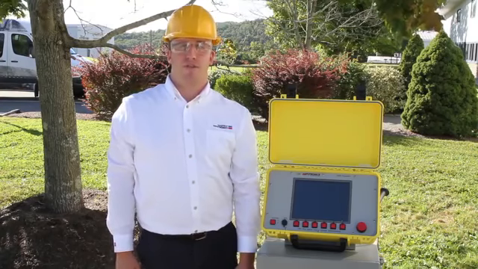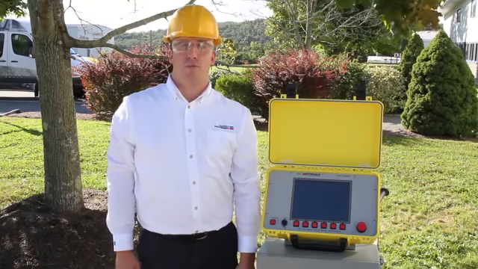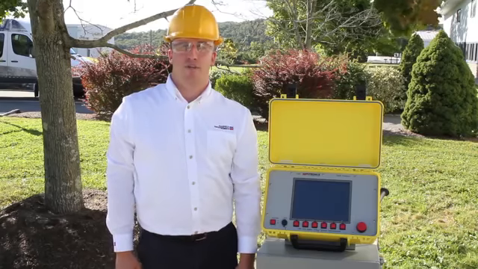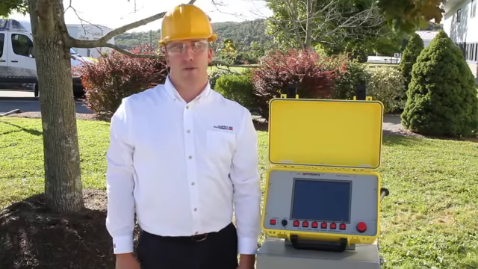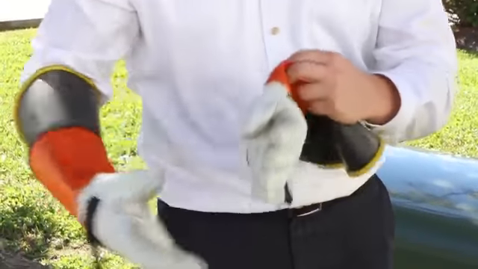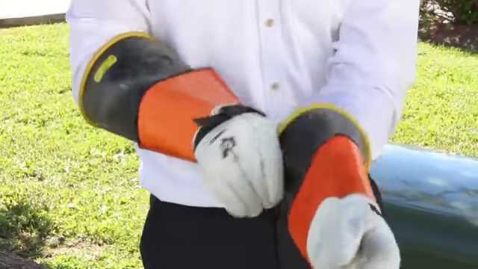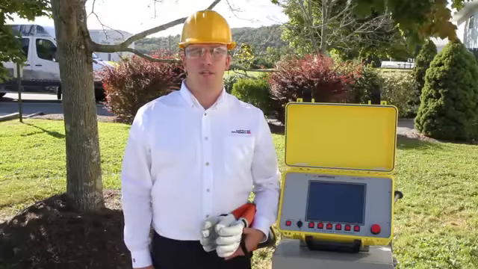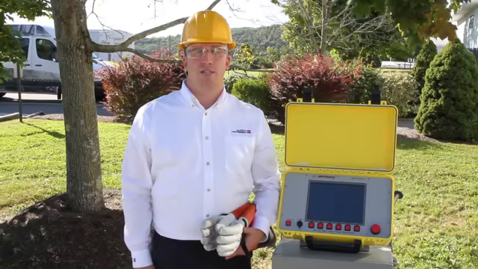Today I'm back with the 5250 series portable primary cable fault locator to demonstrate how to operate the unit in advanced mode. Before we begin, we'd like to stress the importance of safety. Please use the appropriate personal protective equipment when testing with high voltage. Also, please follow the particular safety guidelines as outlined by your company.